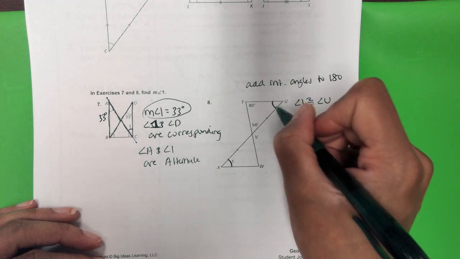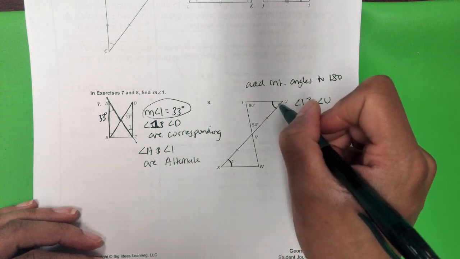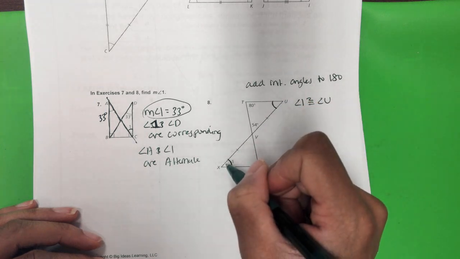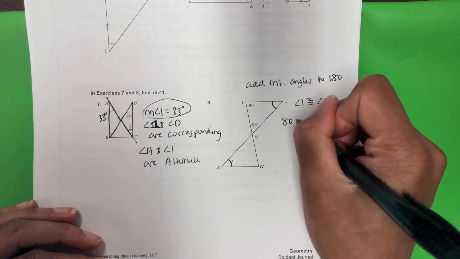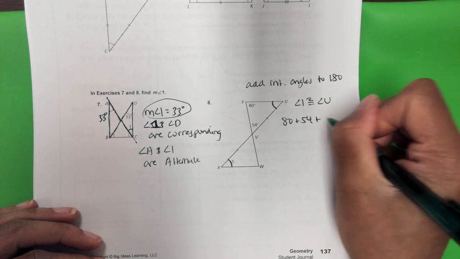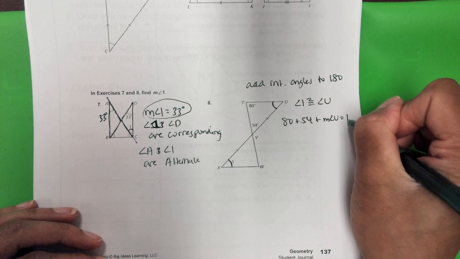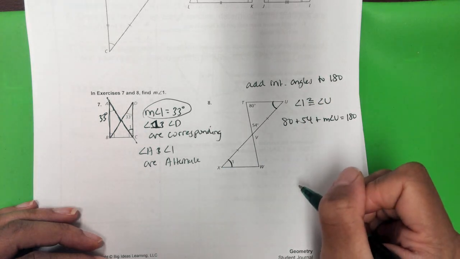But note, I have a missing angle here. But I know if I find this angle, it would also be the same as angle 1. So I would do 80 plus my 54 plus the measure of angle U equals 180 degrees.